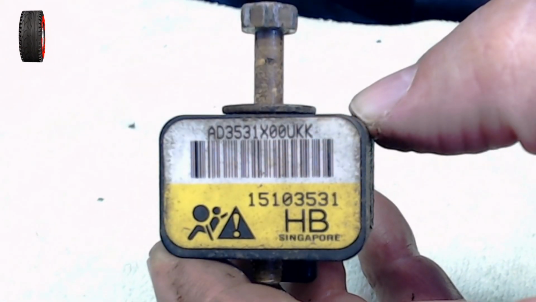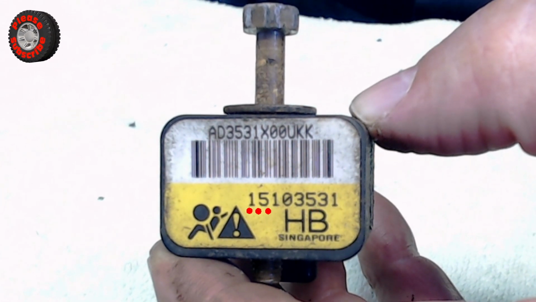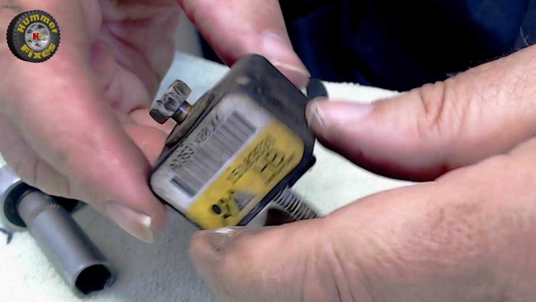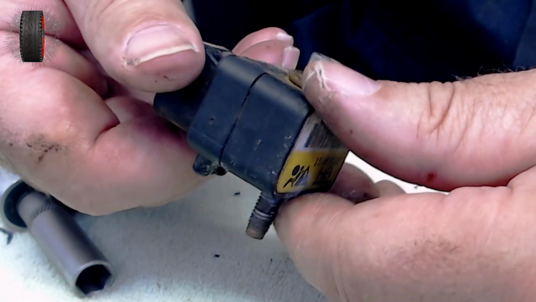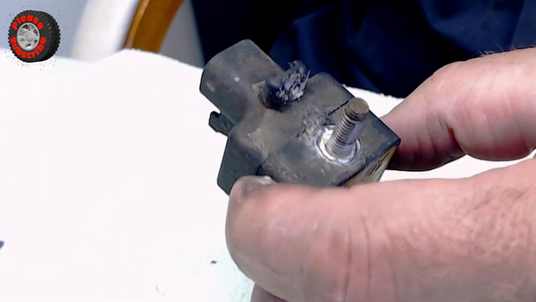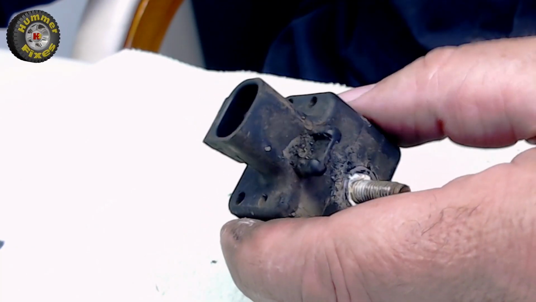Here is the front impact sensor. This is the part number I was after. It's 151035331. If we have a look around the casing, I suspect that something has made that leak. I believe there's electronics inside. I may give you a description of what the system is supposedly doing.